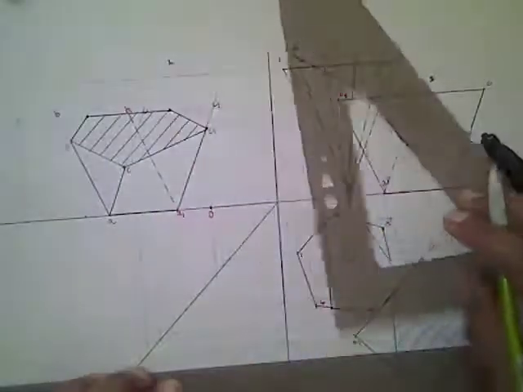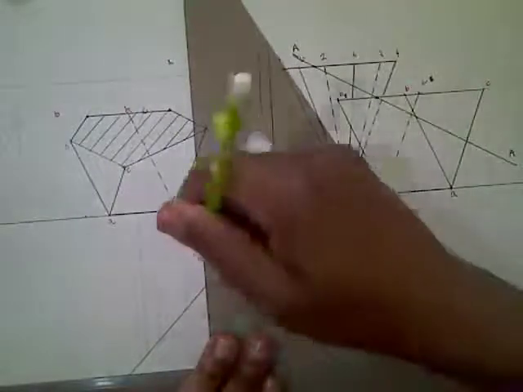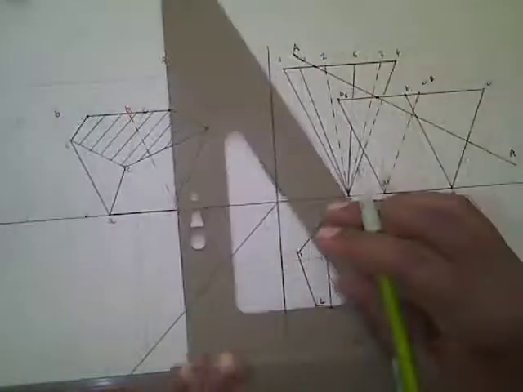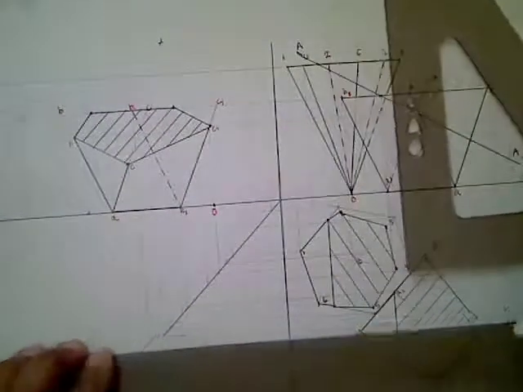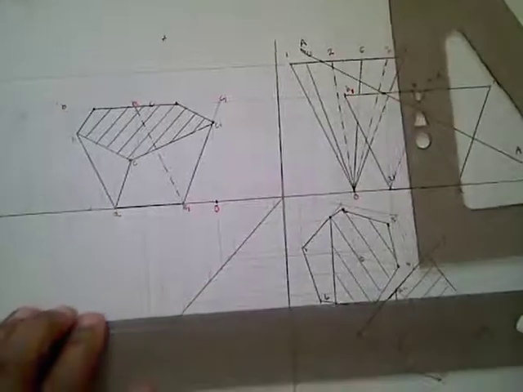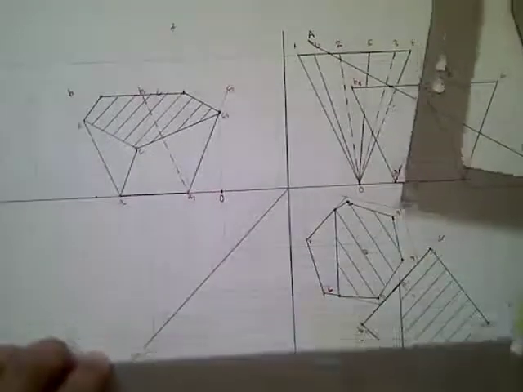I promise you, if you have not done this stuff in grade 10, you will need more hours to understand it. You will need the basics from grade 10. You will definitely need them. 1, 2, 3, 4, 5, 6. Good.